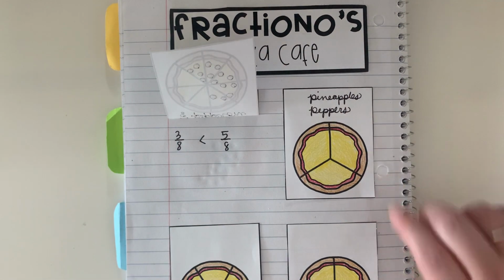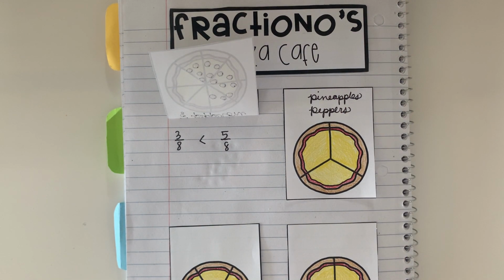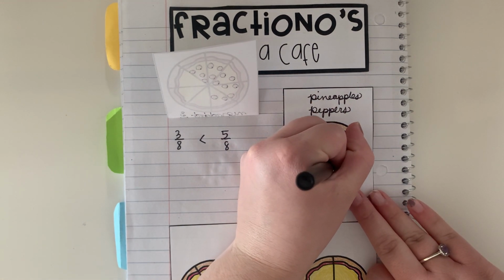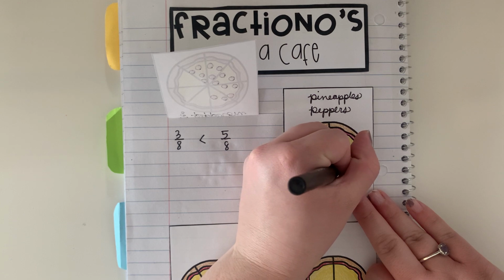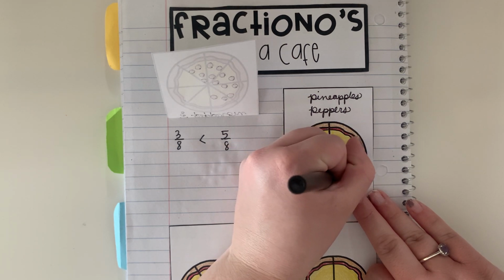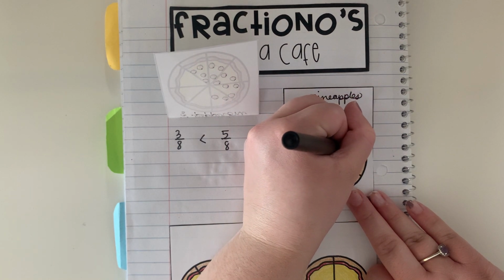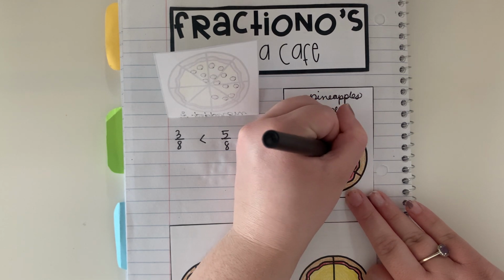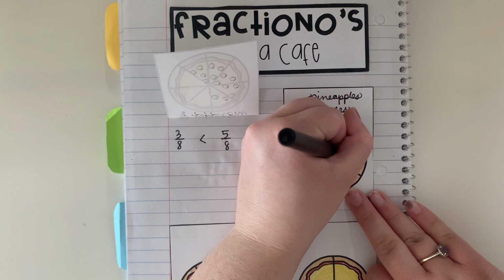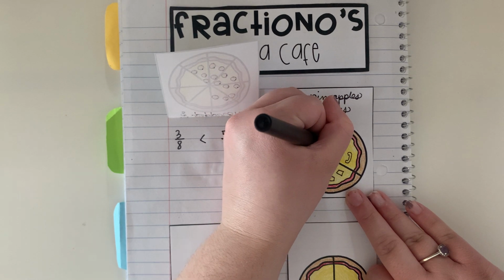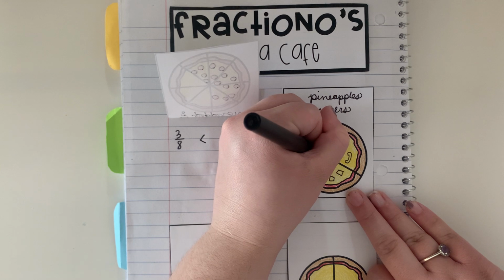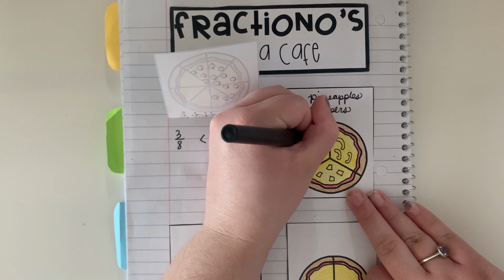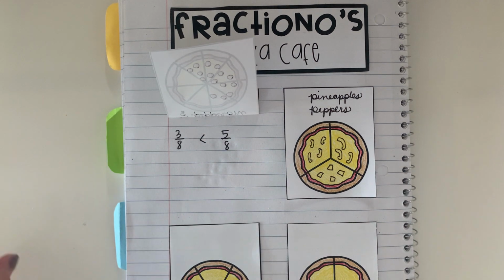Okay, so write pineapples and peppers, then draw those on. So I like to do a little triangle for pineapples or a little squarish shape. And peppers kind of look like a C, usually when they're chopped up like a green pepper. But you can draw sticks if you don't want to make them look fancy. So I'm going to draw them on my pizza and then color them in real quick.